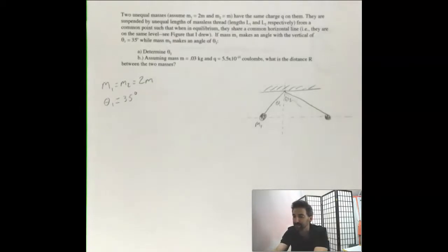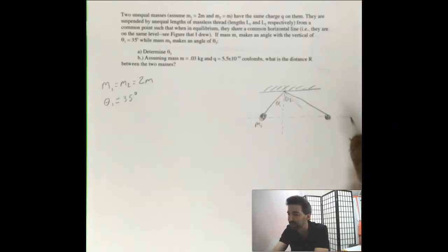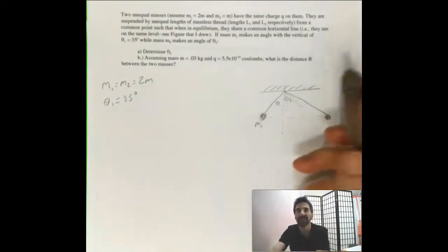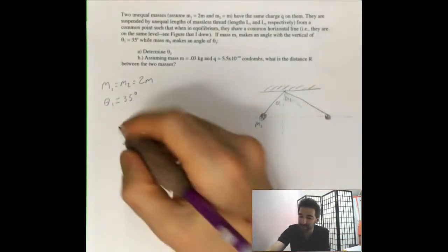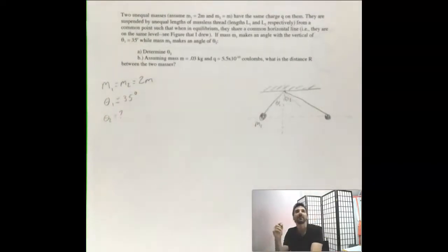So, that pretty much seems like that's all we know. I think I know the charge, if I remember. I know the charge later on. That's all that's given to us in the problem. So we are looking for the size of theta 2, the angle of deflection.